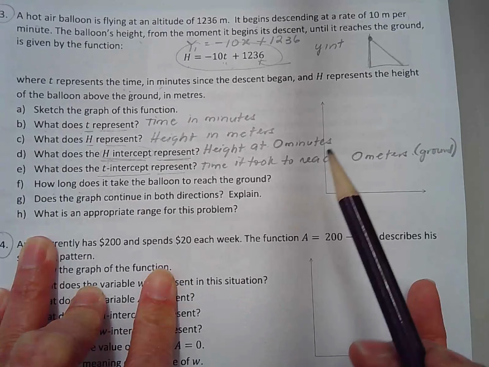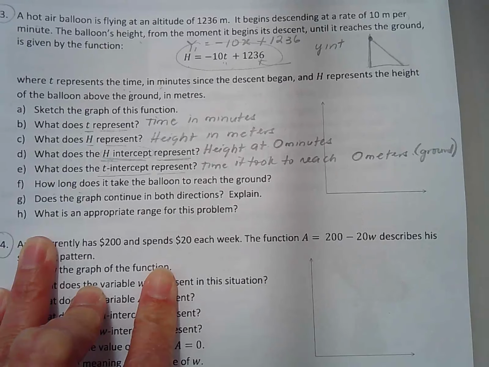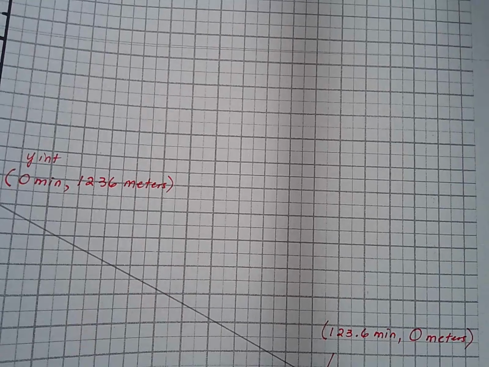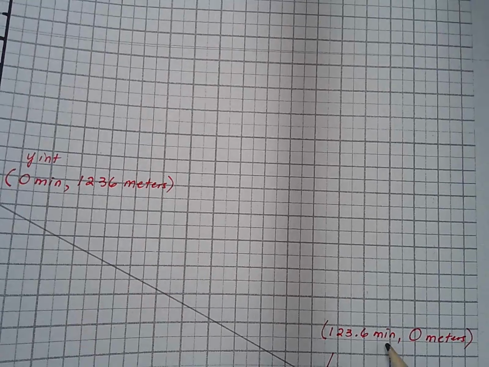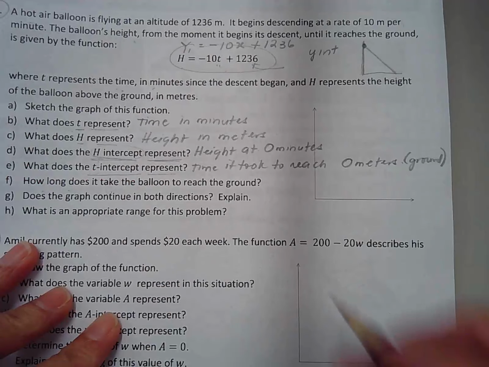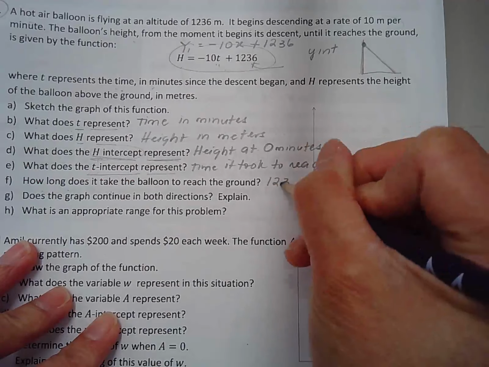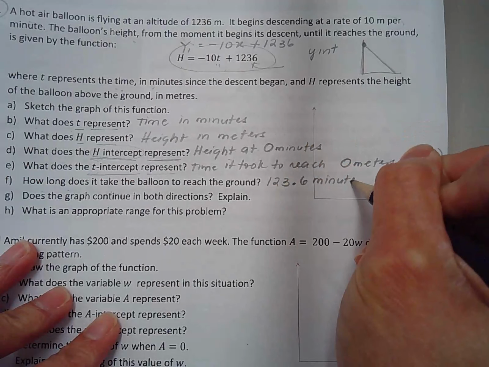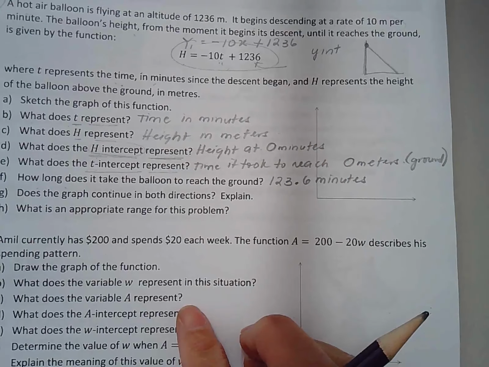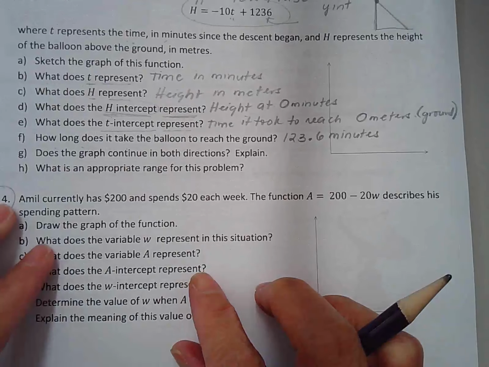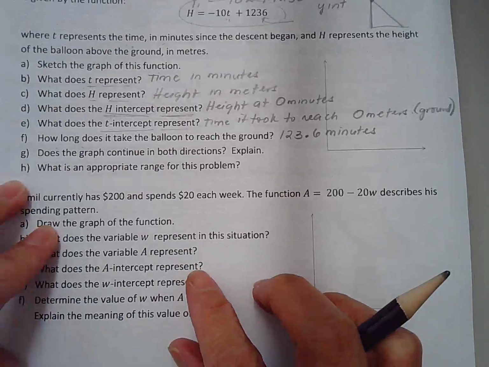How many minutes did it take to reach the ground? 123.6 minutes. Okay. So far so good? Is that okay? Okay, letter G.